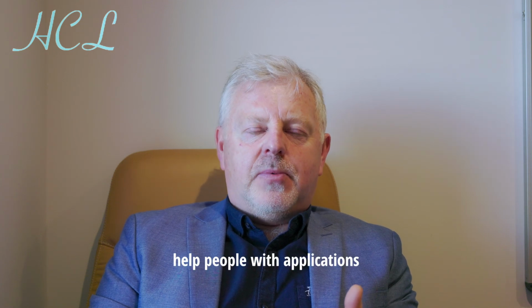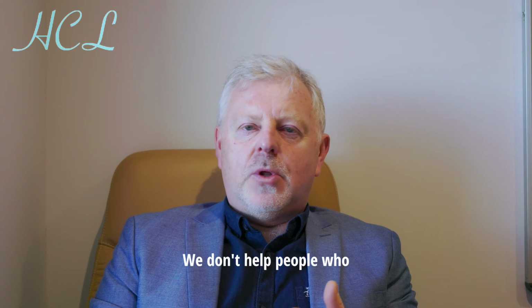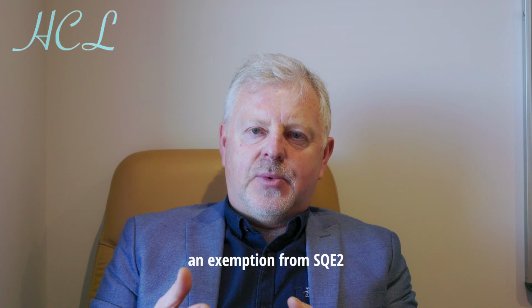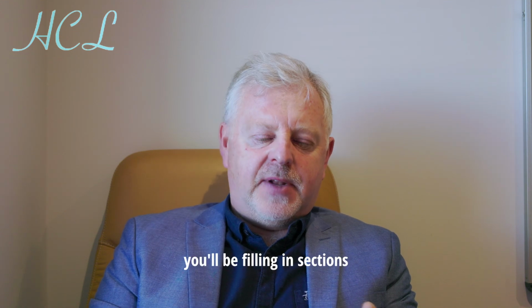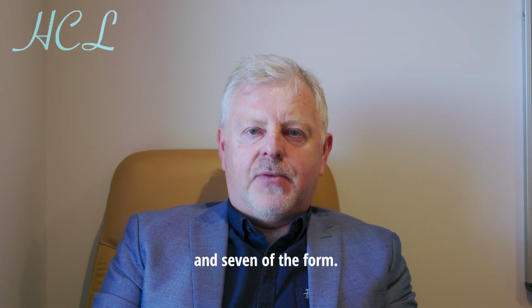Specifically, we don't help people with applications for exemption from the SQE1. We don't help people who need to fill in section 8 of the application form. If you're applying for an exemption from SQE2 as an individual exemption, you'll be filling in sections 1, 2, 3, and 4B and 7 of the form.